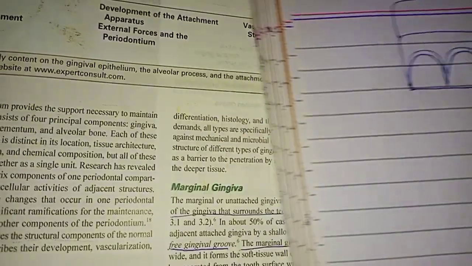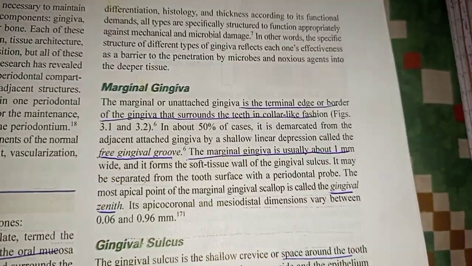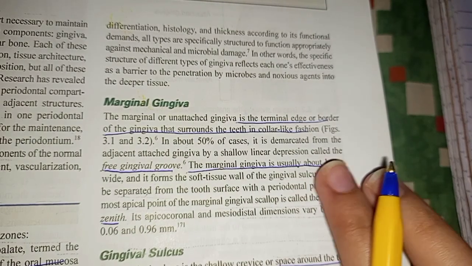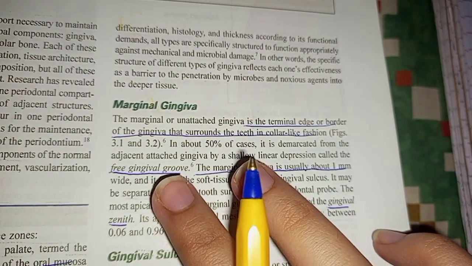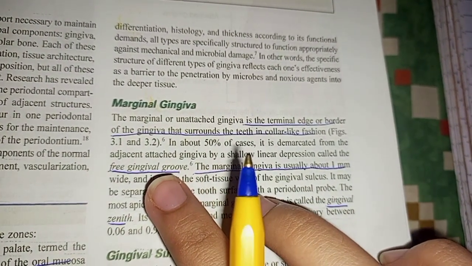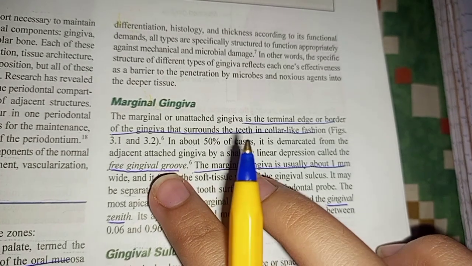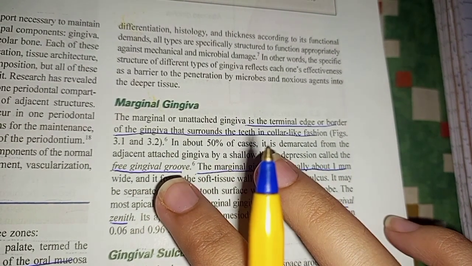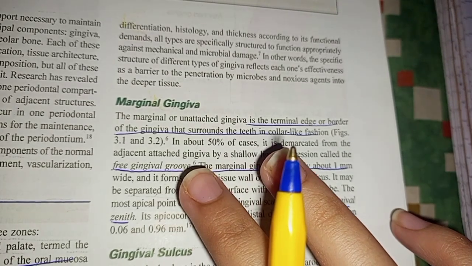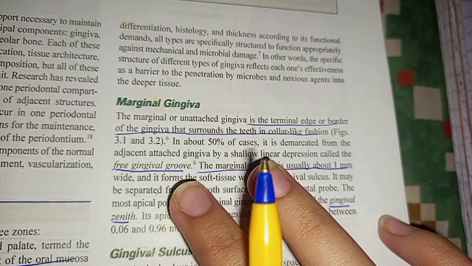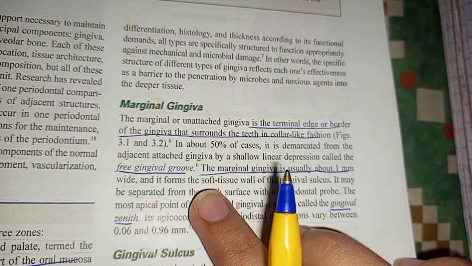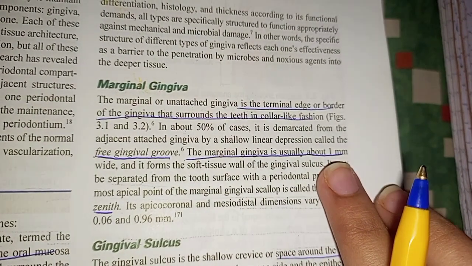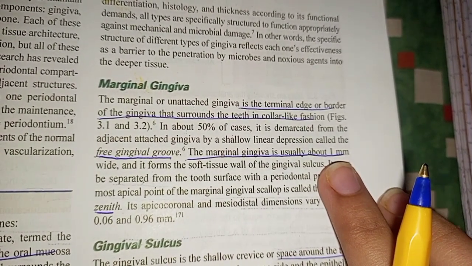Now moving forward. In 50% of patients, you can see a shallow depression, which is called the free gingival groove. This groove lies between the attached gingiva and the unattached or free gingiva. The marginal gingiva is usually about 1 millimeter in width. It is very important. They can ask it in your MCQ.